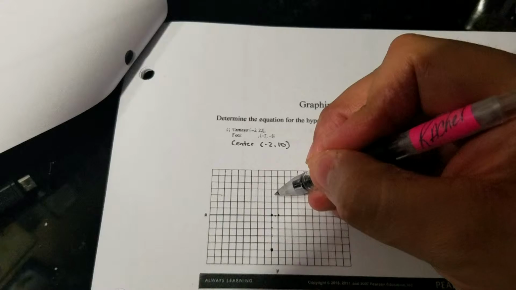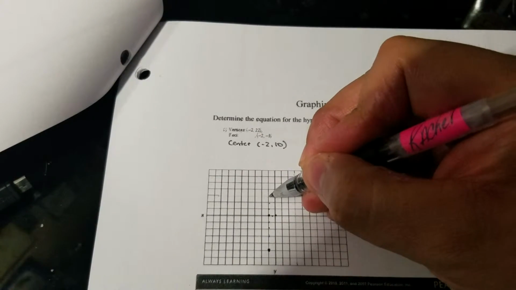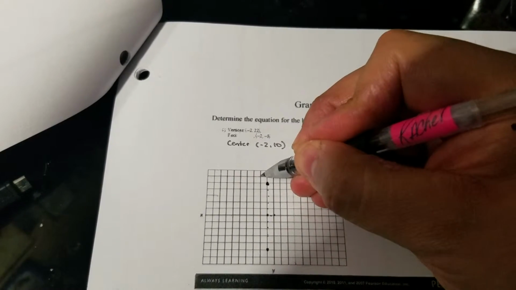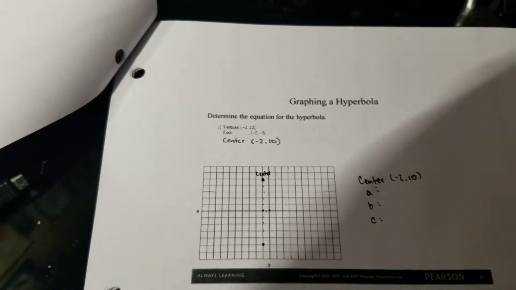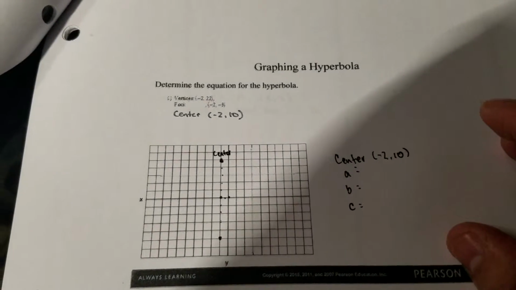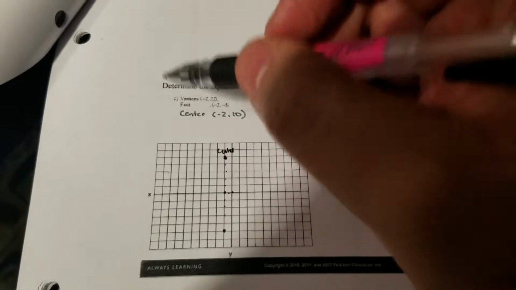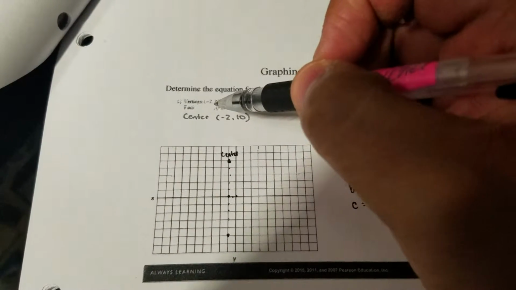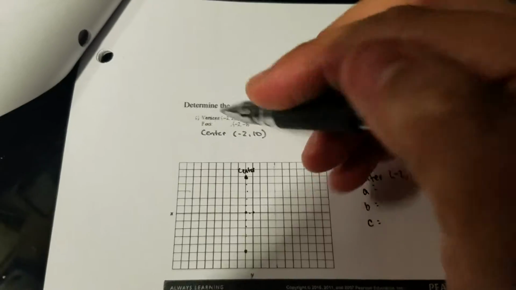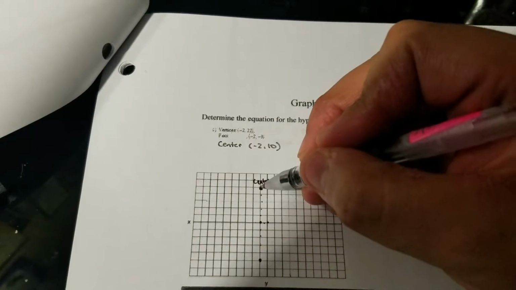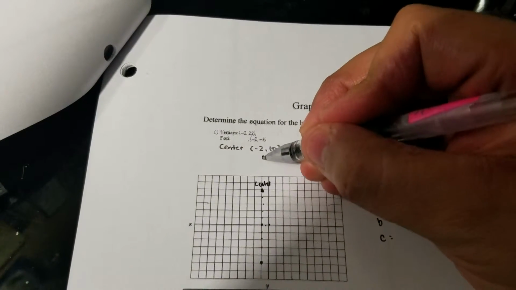Sorry, +10 should be going up. 2, 4, 6, 8, and 10. This should be the center. Now, they told me that one of my vertices is at -2, +22. So -2 and +22 is going to be somewhere way up here.